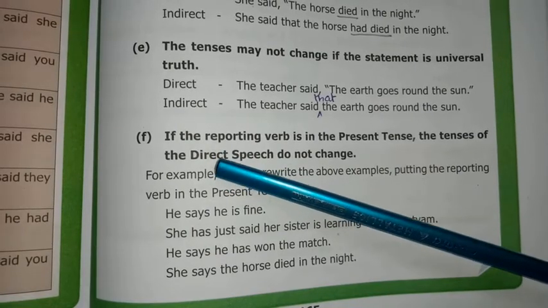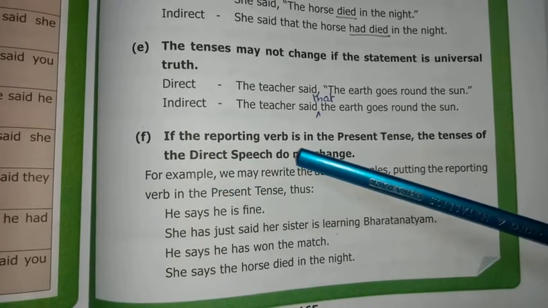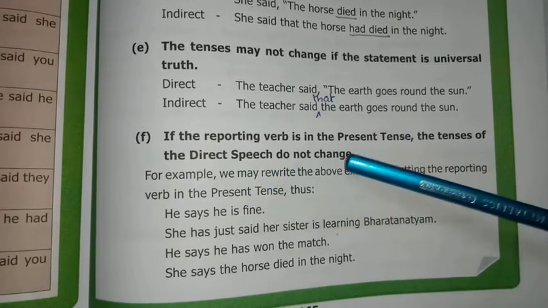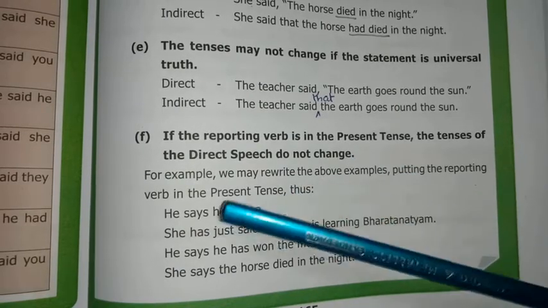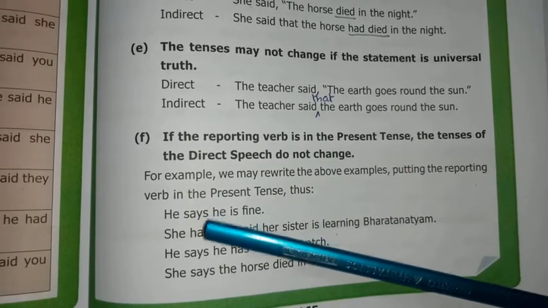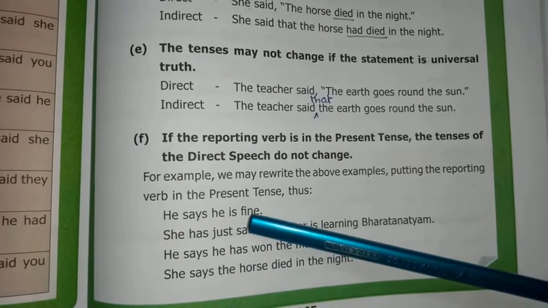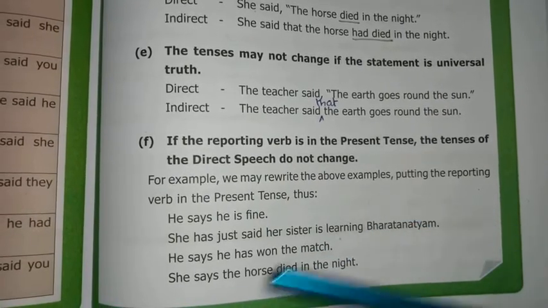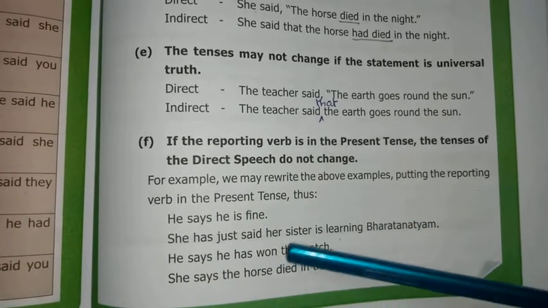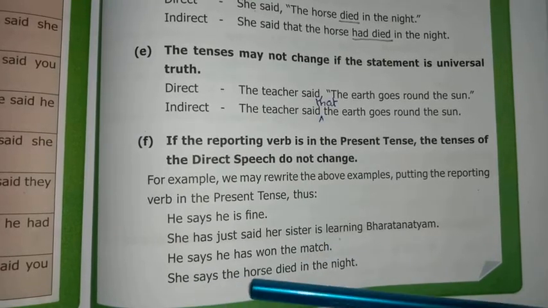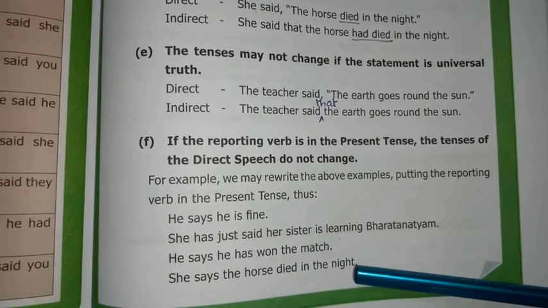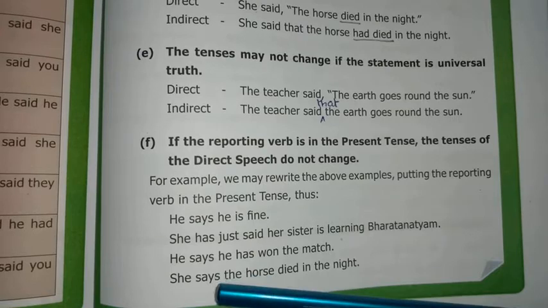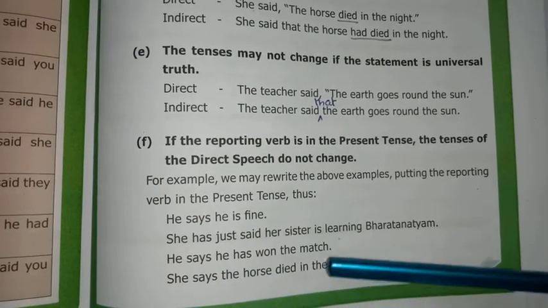Then the next one is, if the reporting verb is in the present tense, the tenses of the direct speech do not change. For example, say or says. He says he is fine. He has just said her sister is learning Bharatanatyam. He says he has won the match. She says the horse died in the night. Here, while the reporting verb is in the present tense, the tenses of the direct speech do not change.